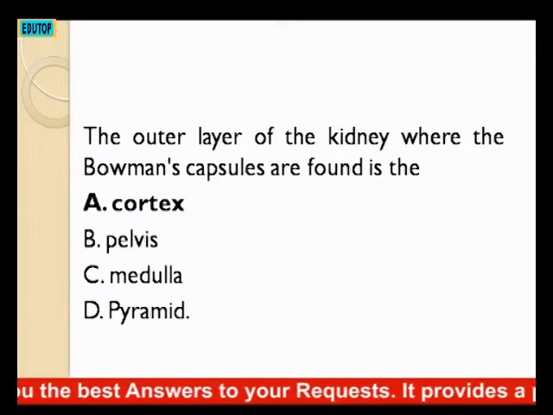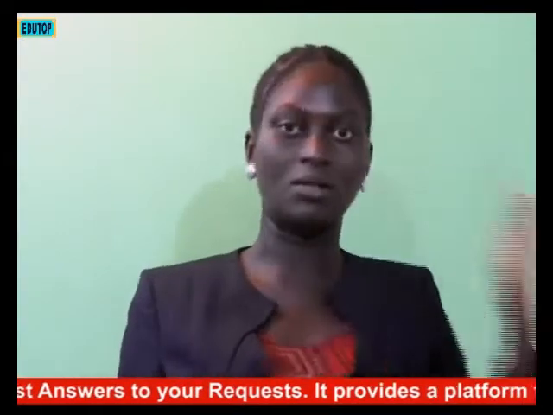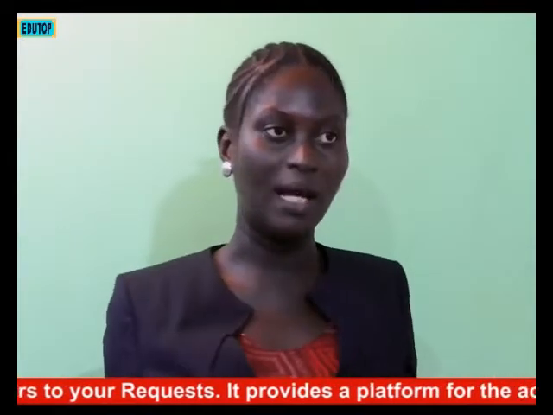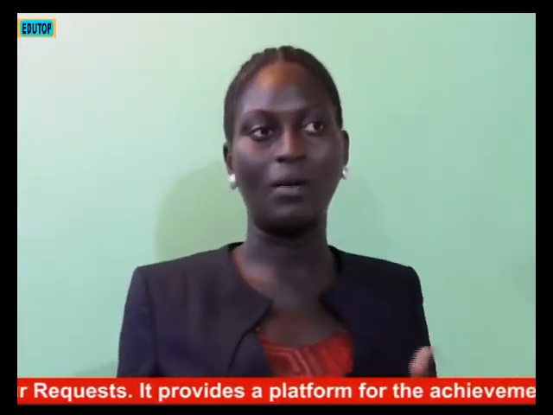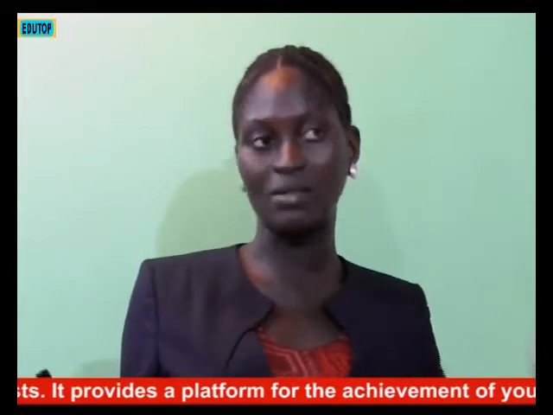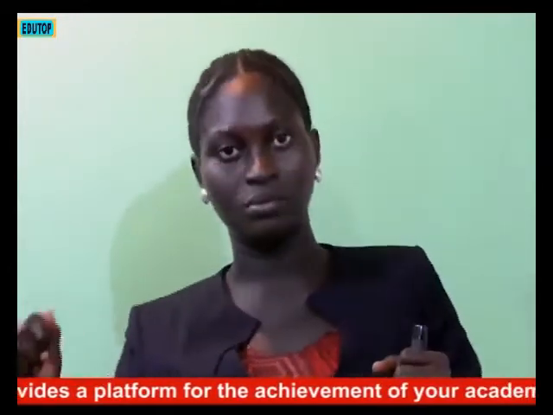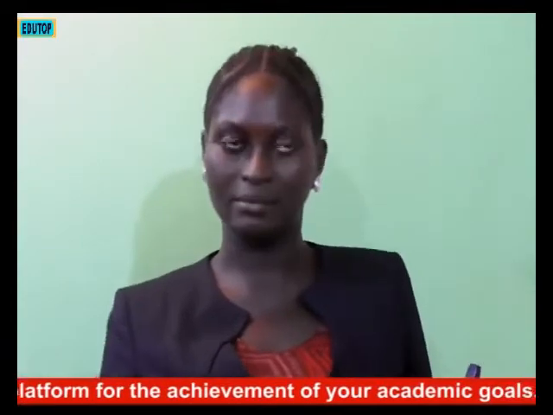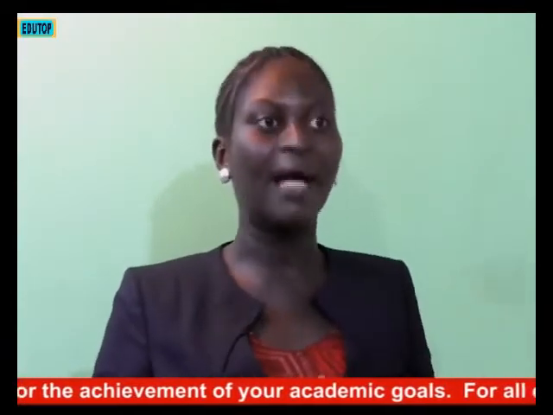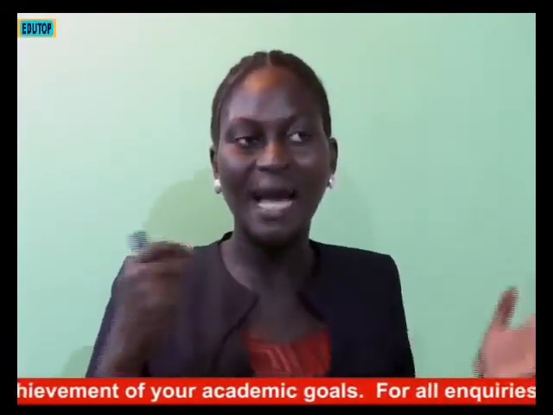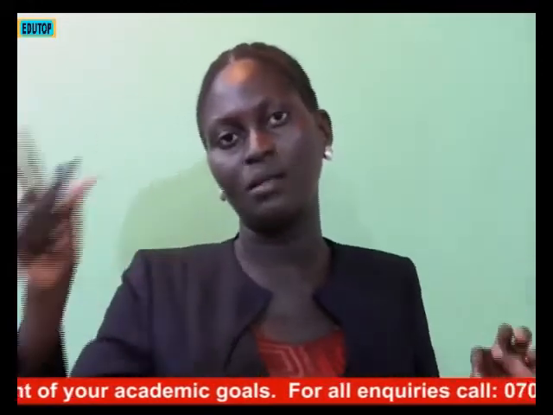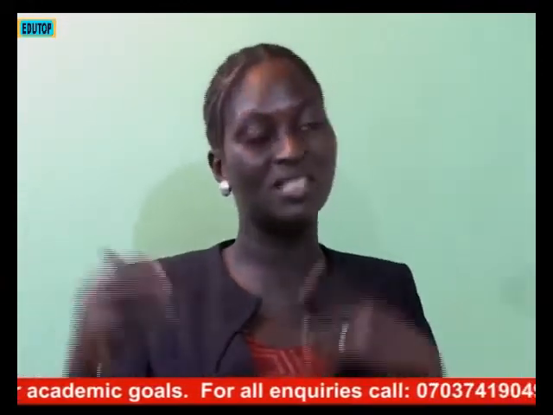I said the kidney is divided into two parts, the cortex and the medulla. The medulla is internal, while the cortex is external. So that's the outer layer. The connecting tube that goes from the kidney is not the outer layer. Then the pyramid is inside the medulla, triangular in shape, like a triangle. So the outer layer of the kidney, where Bowman's capsules are found, is the cortex, option A.